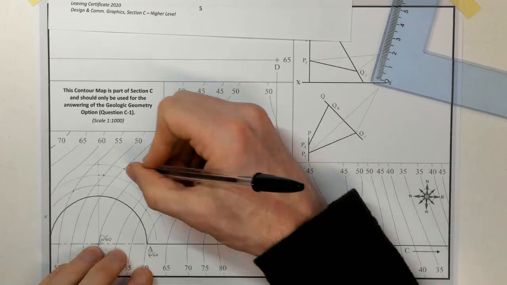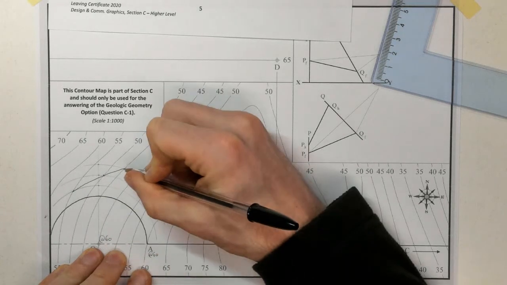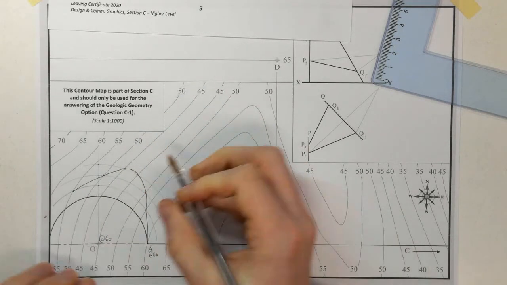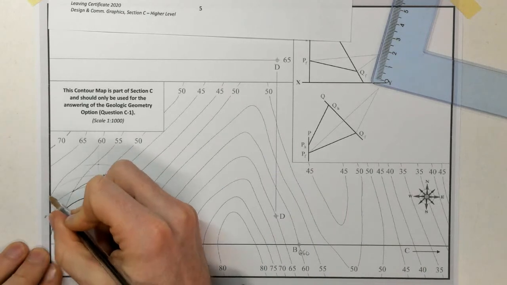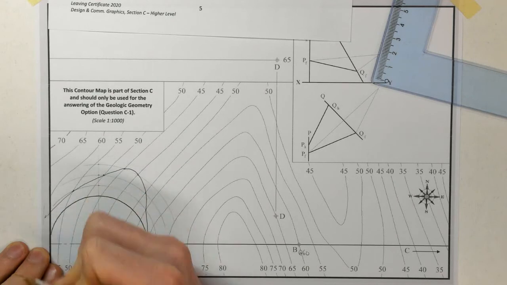Okay, so let's draw that contour. And the 60 is somewhere up there. The contour comes somewhere down, so let's just draw it out there somewhere.